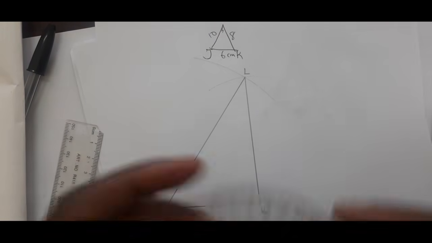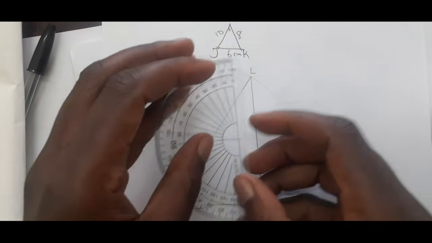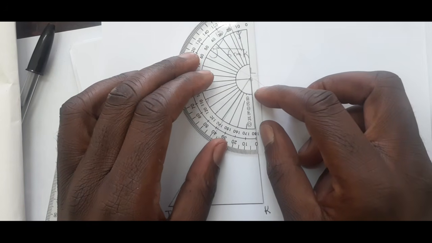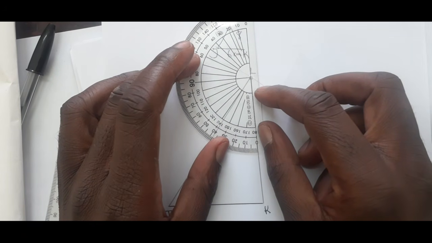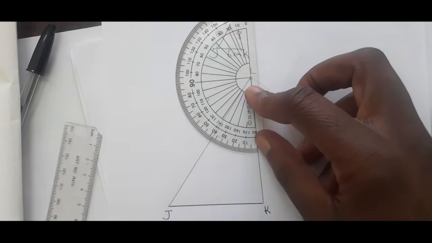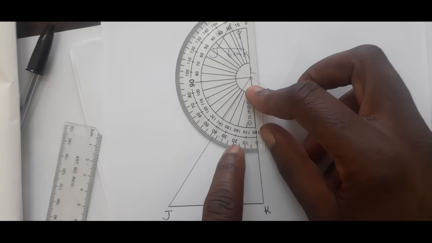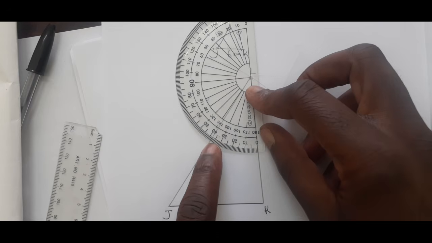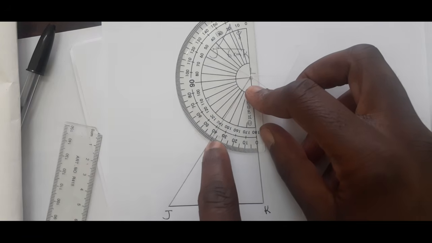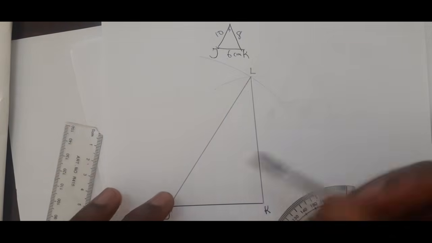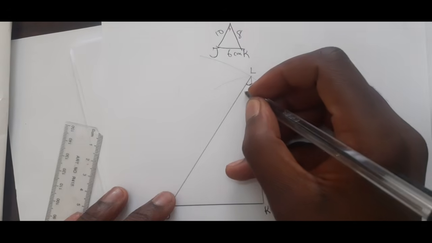So how do we measure? We bring this one here, the 90 degrees must be at the center. Okay? Take note, then we are starting from 0 here to count. 0, 10, 20, 30. So this is, I think, 38 here. This is 38.